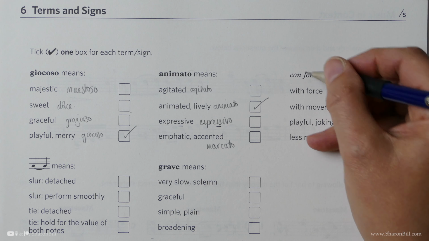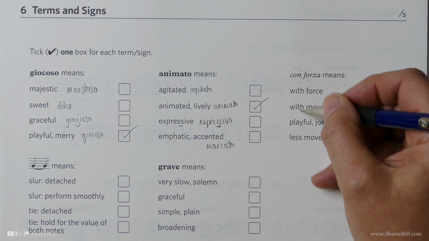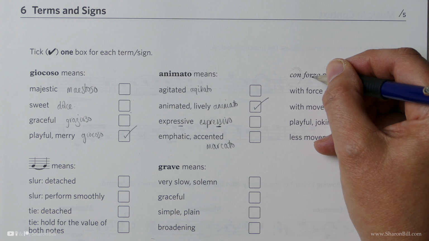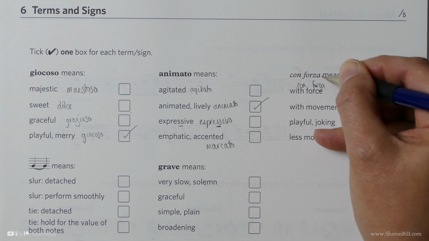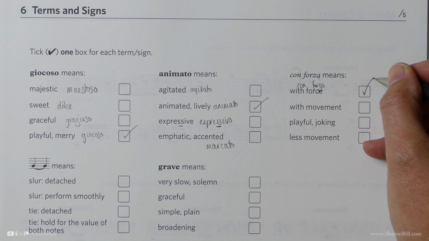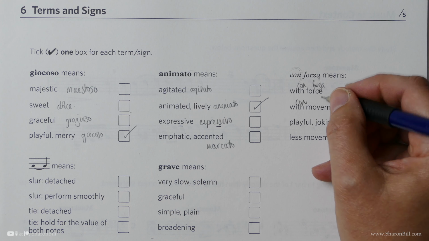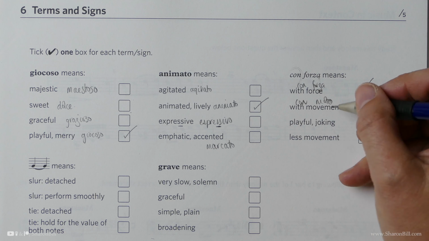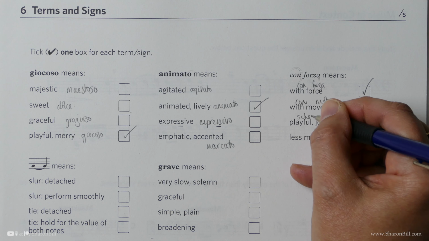Now con forto, we've got a linking word here, which is with, so it's got to be one of these here. And we can see the forza there. Con forza is easily kind of linked there, so that's that one. Now with movement, we've got con again, that's our linking word, but movement is moto, like motion, as it were. Playful or joking is scherzando.